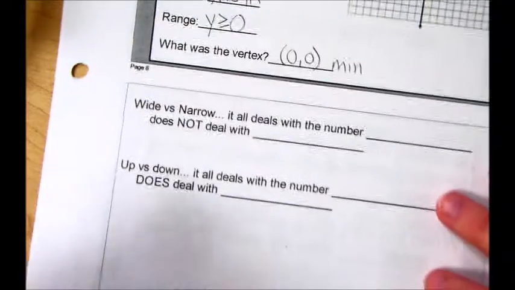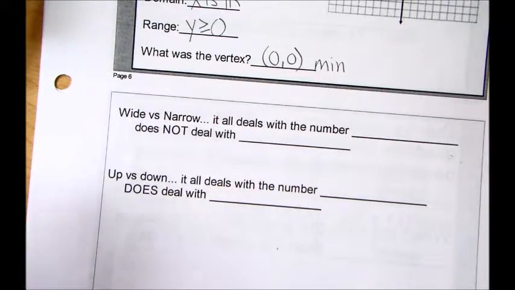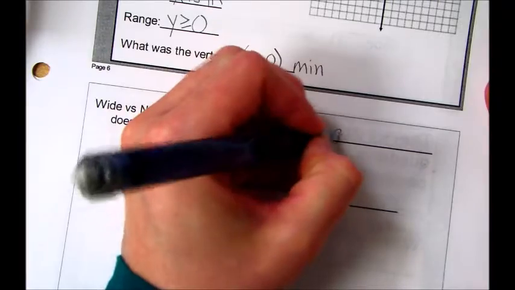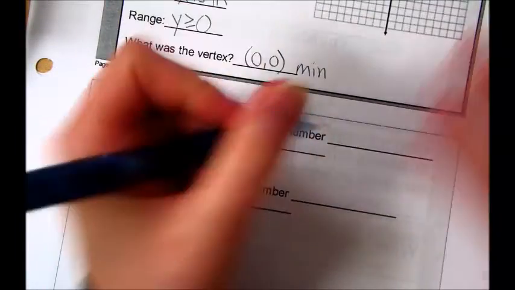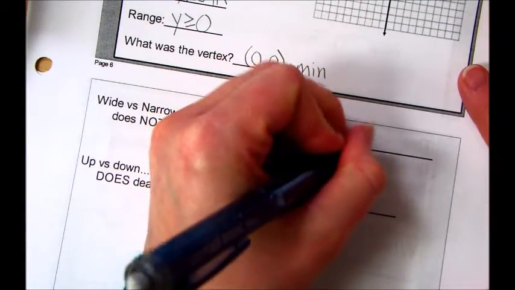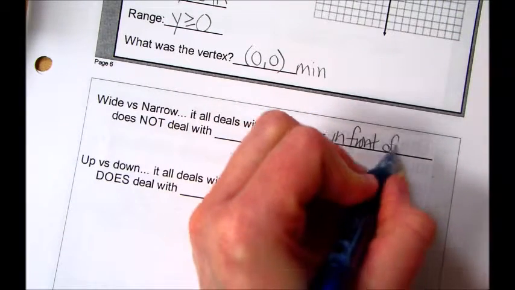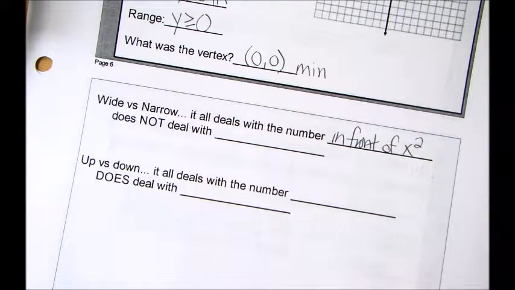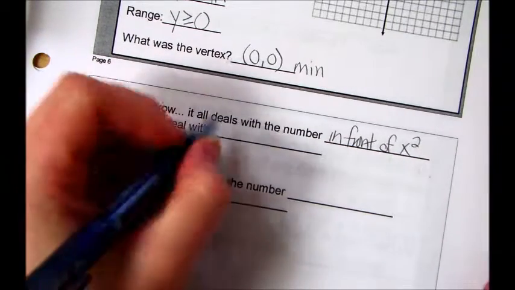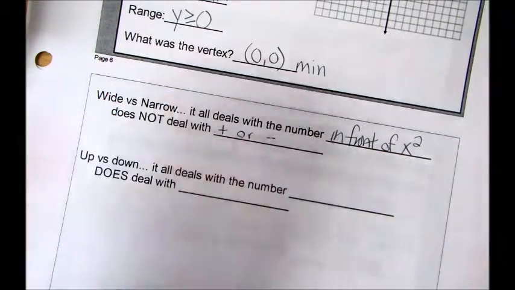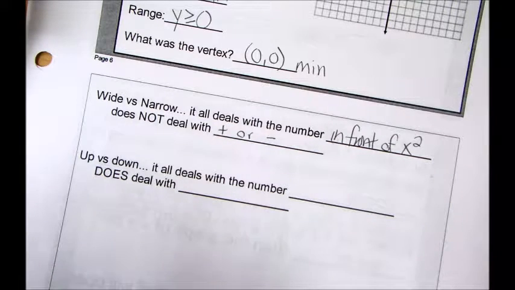Okay, now you're going to learn about wide versus narrow. It all deals with the number out front, in front of x squared. It does not deal with if it's positive or negative. Doesn't matter at all if it's positive or negative.